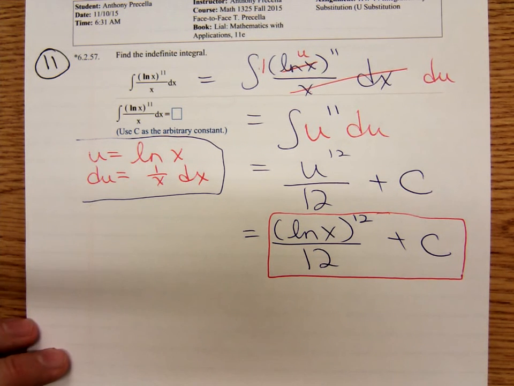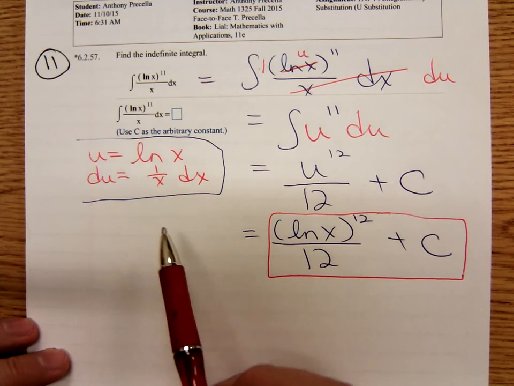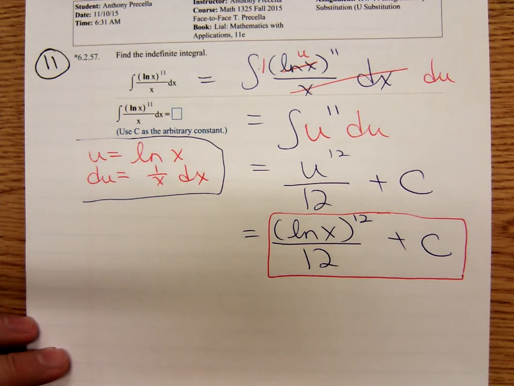Remember, the derivative of ln x in terms of x is just 1 over x. Any questions there?